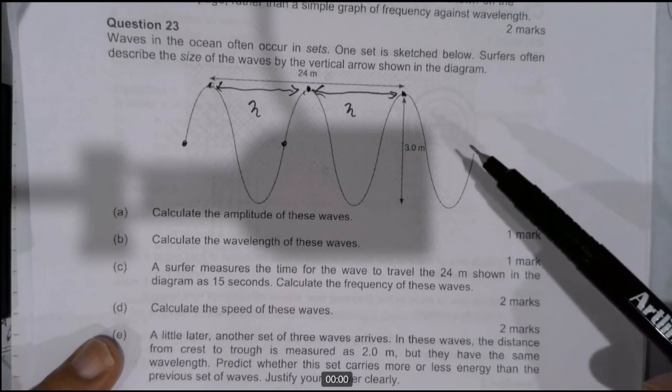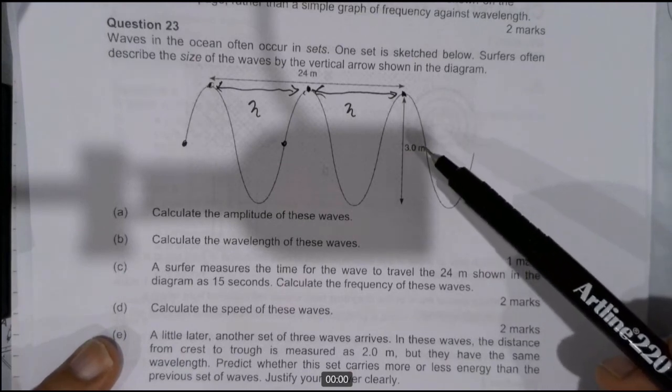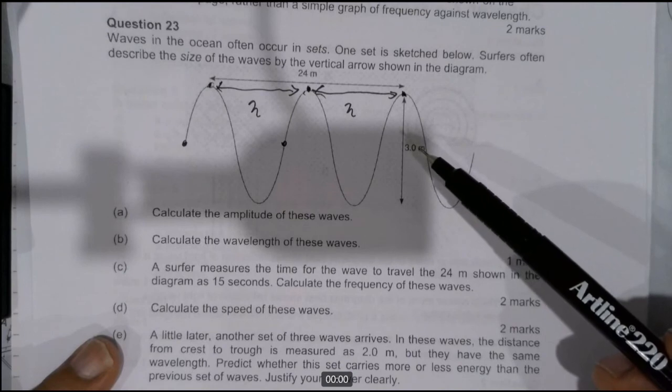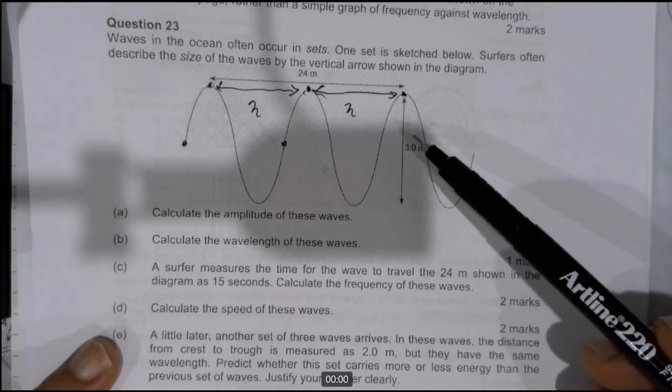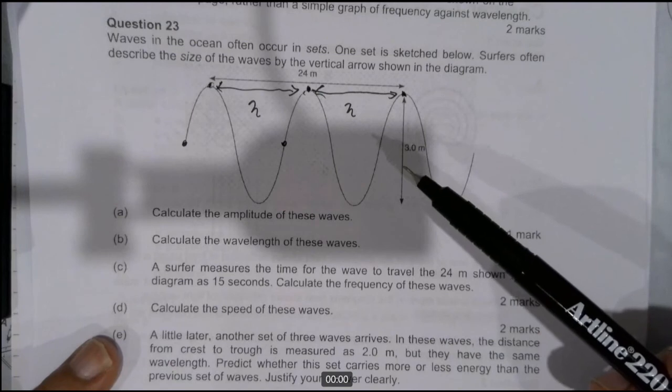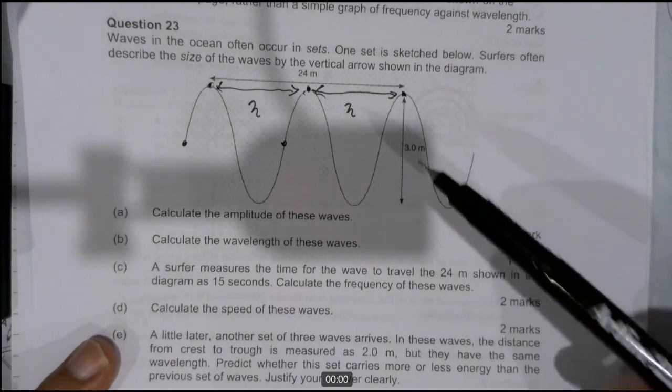Considering the wavelength is the same, the wavelength hasn't decreased proportionally with that. So because that amplitude has decreased, the strength of the wave has also decreased.